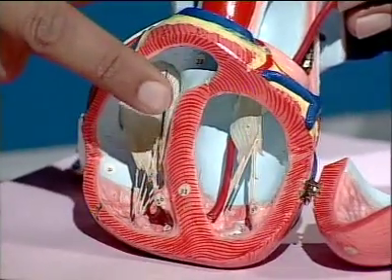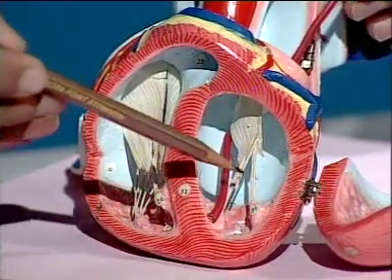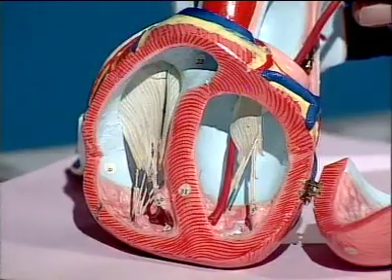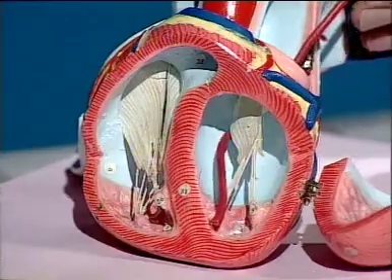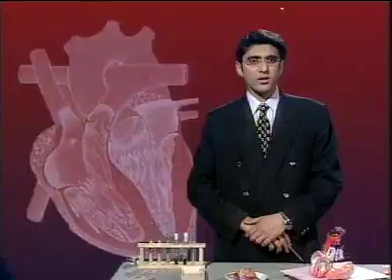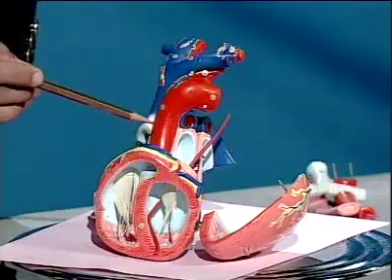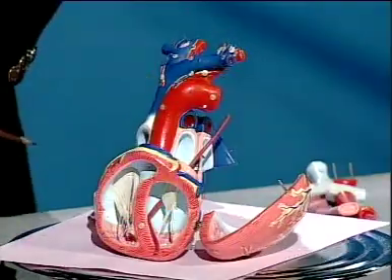This valve also is connected to the ventricular valves through chordae tendineae. Again, the function of the valve is to prevent backflow of the blood. We can see through this red wire the direction of flow. From the left ventricle, blood passes to whole of the body through the aorta and its branches.